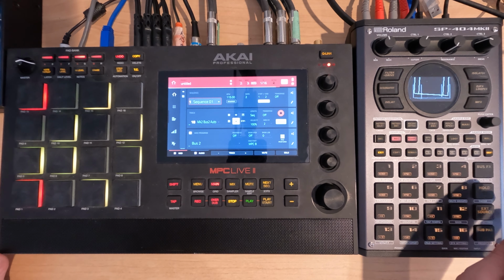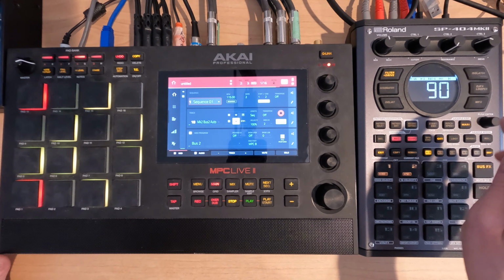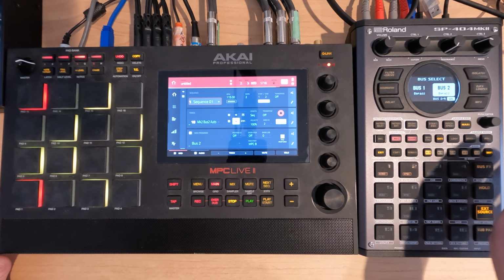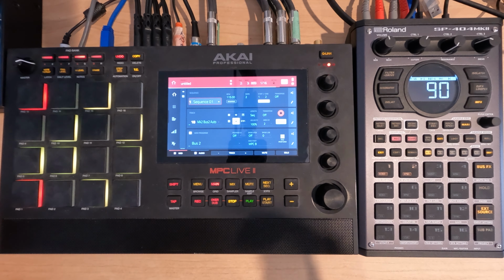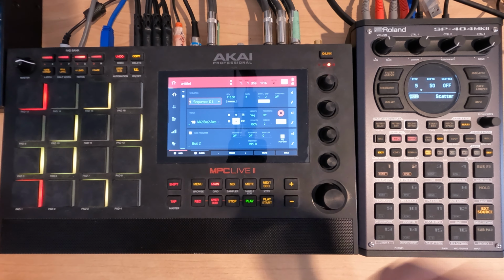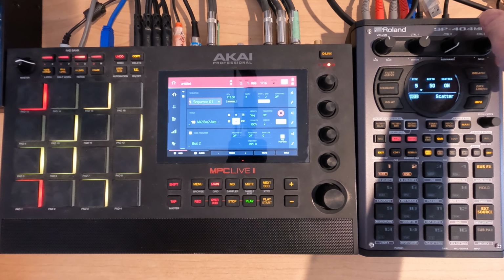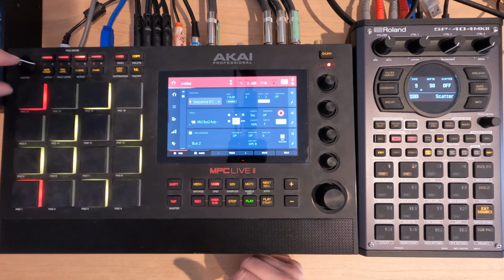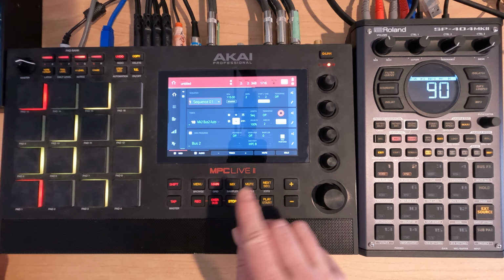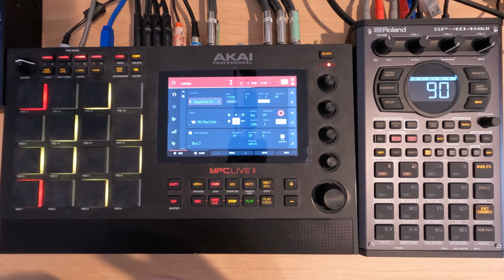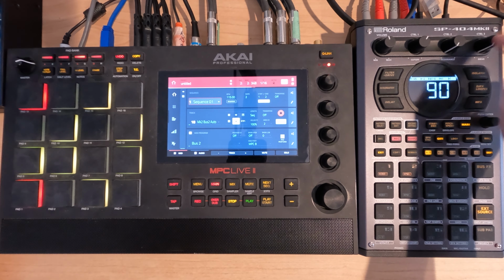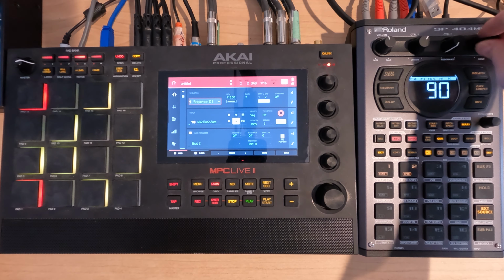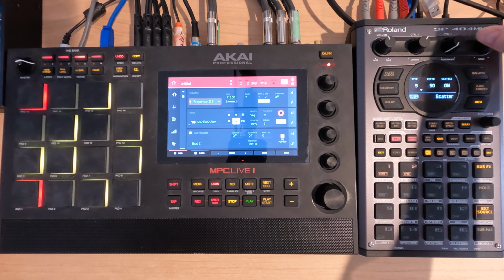So let's say we want bus 2, and we're going to turn bus 1 off. We're going to switch to bus 2, and let's say we want this to be scatter, because we want to be able to bring in some of these scatter effects on and off. So to be able to program this, all we need to do is that, and that's control 3. So if we want it on, we just have to, I think, go over 50.